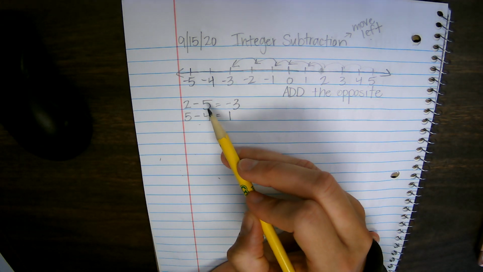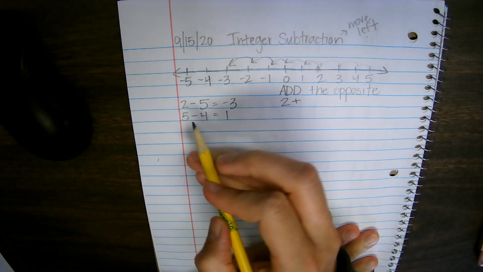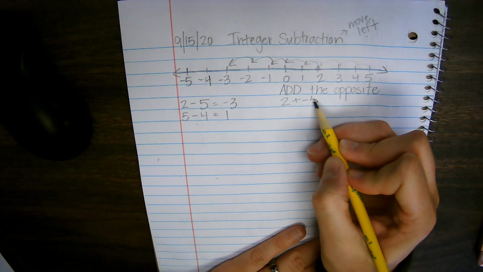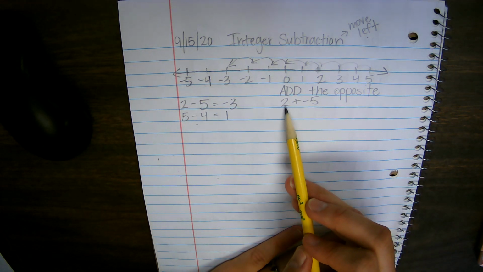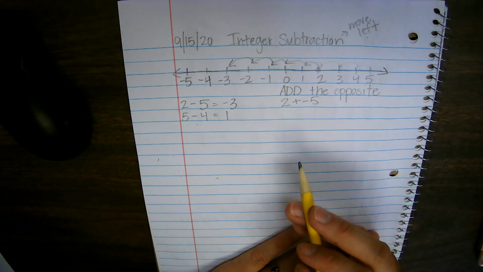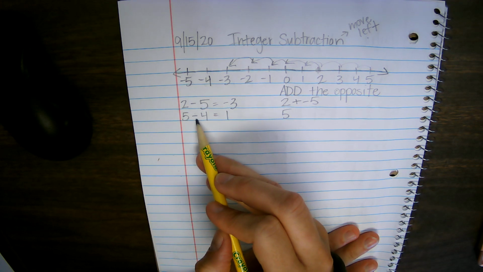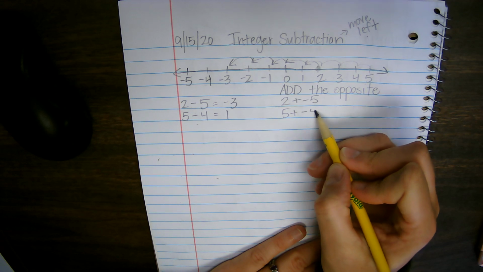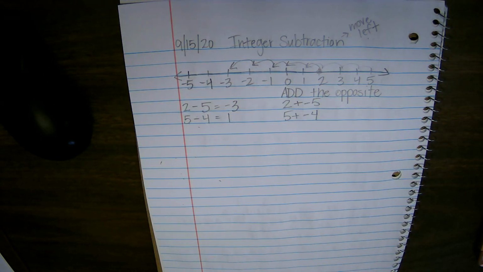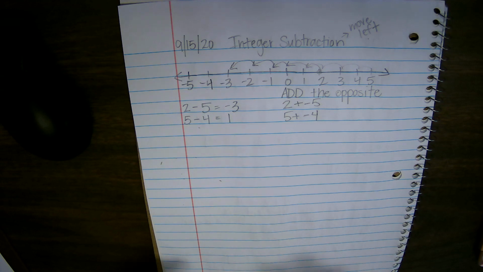So right now it's subtracting a +5. We are going to add the opposite, which would be a -5. So 2 minus 5 is the same thing as 2 plus a -5. And 5 minus 4, we're going to change this subtraction to addition, and we're going to add the opposite. Do you see that? And that's going to give us our same answer because we're going to follow our steps.